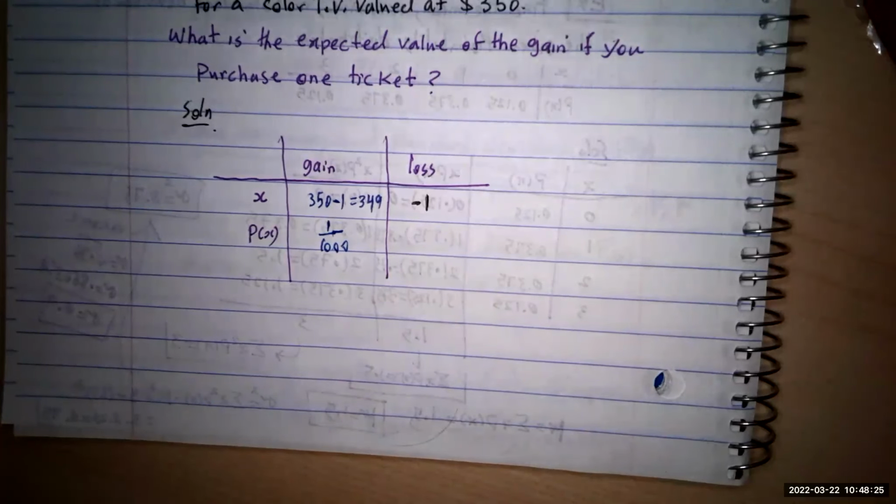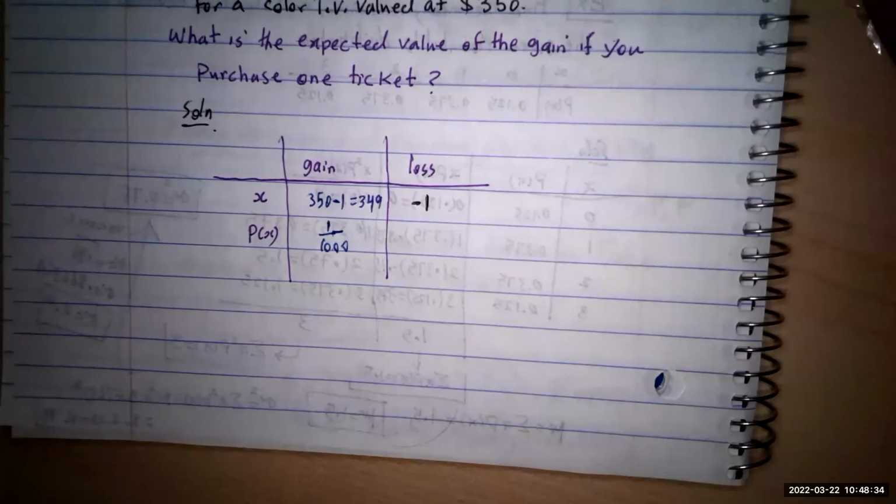What's the probability that you are going to lose? You did buy one, and there were 1,000 people. Your chance of winning is 1 out of 1,000. So what's your chance of losing?